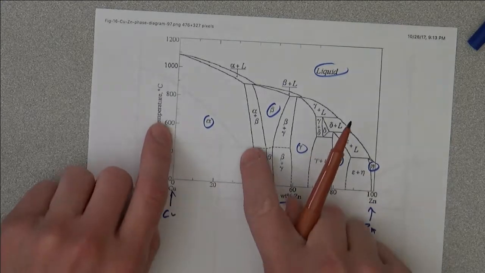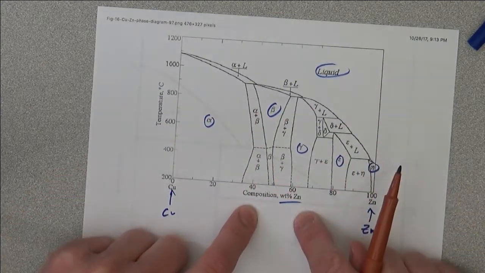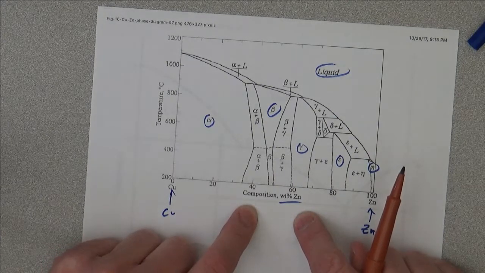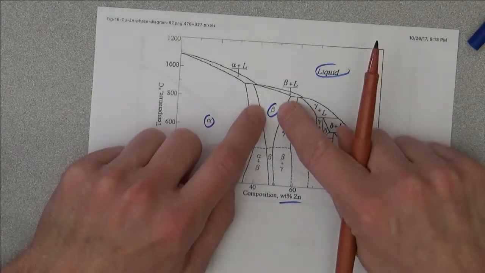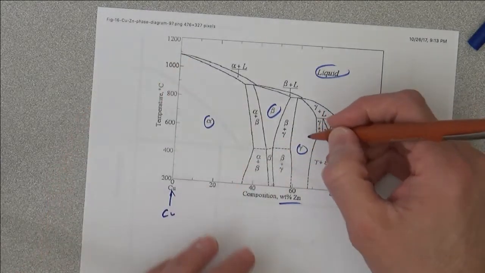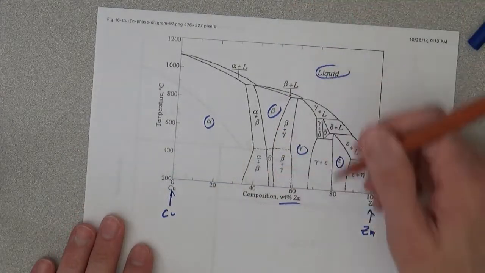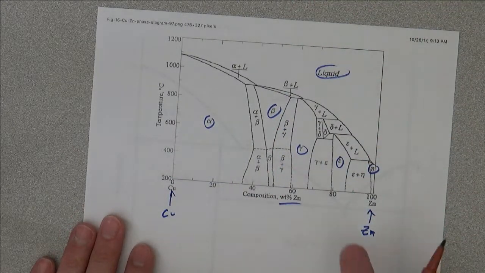So what these represent are windows within our composition space where we have solid solutions. And this is a solid solution, and this is a solid solution, and if you want to think of it, this allows us then to subdivide our phase diagram.